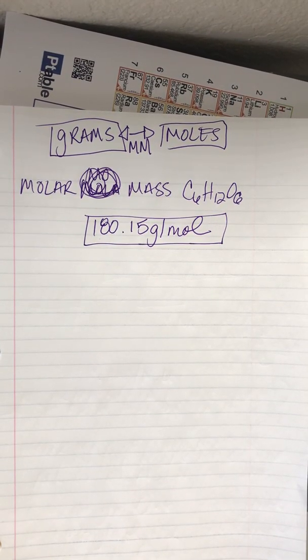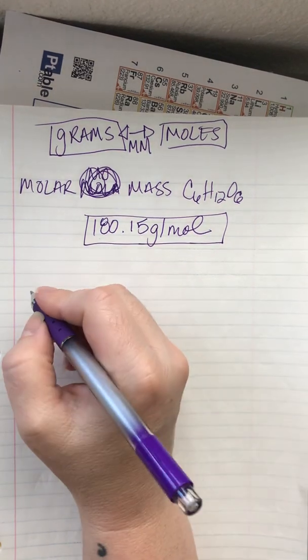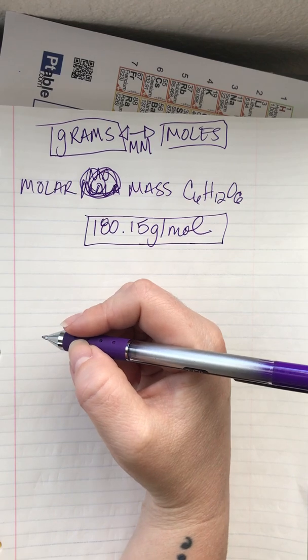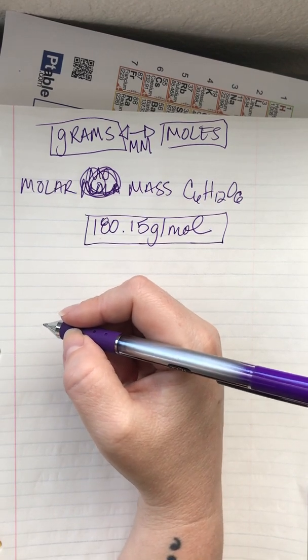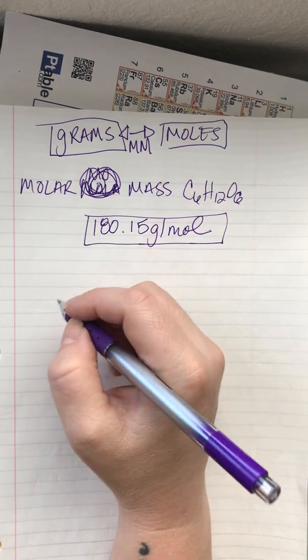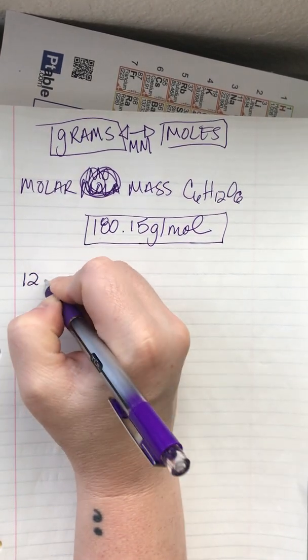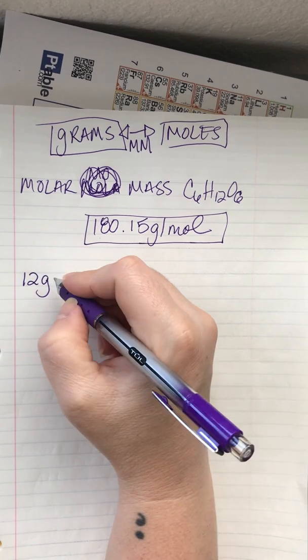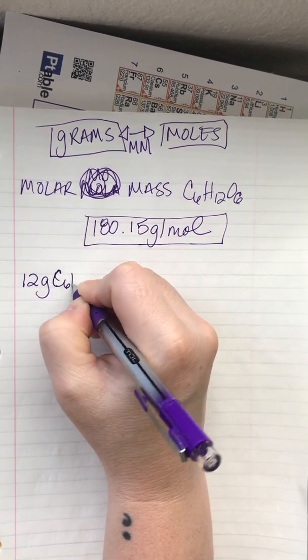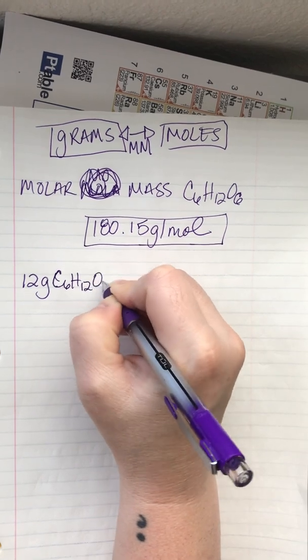So now this is going to be similar to what we did in chapter 1, chapter 2, basically a million years ago, but we're going to do some dimensional analysis again. So we want to know how many molecules of glucose are in 12 grams, right?